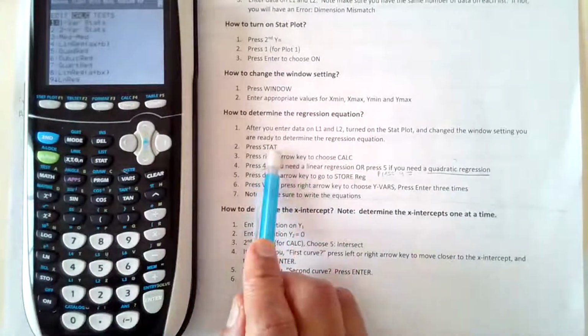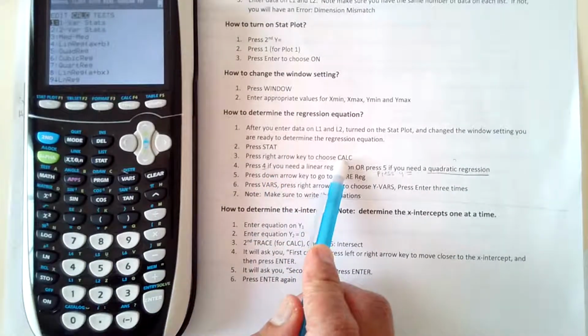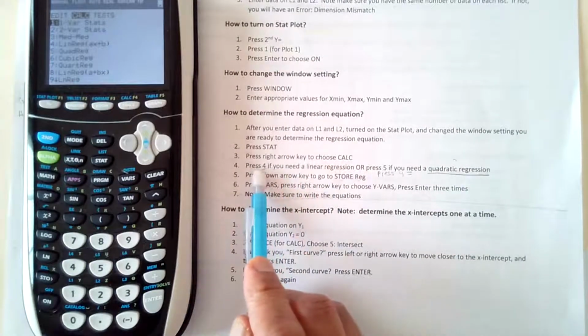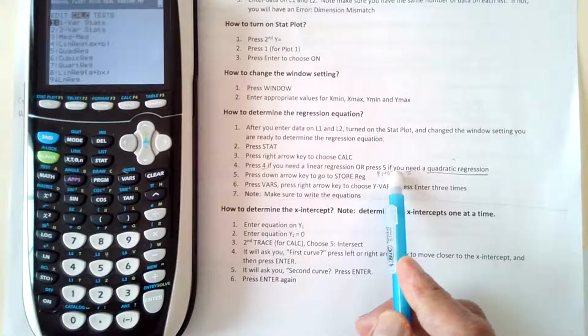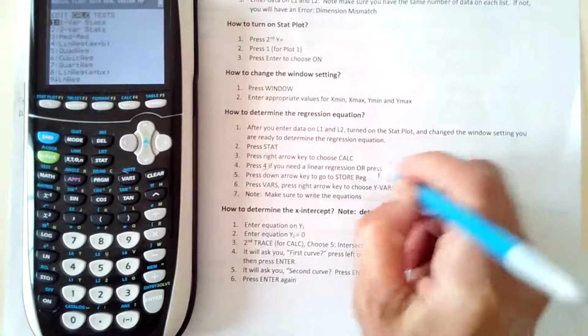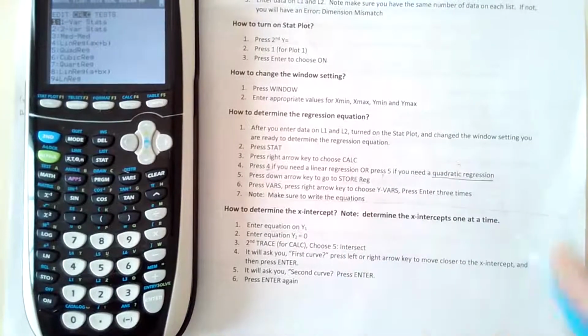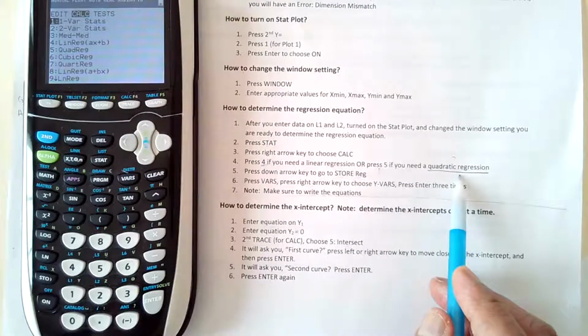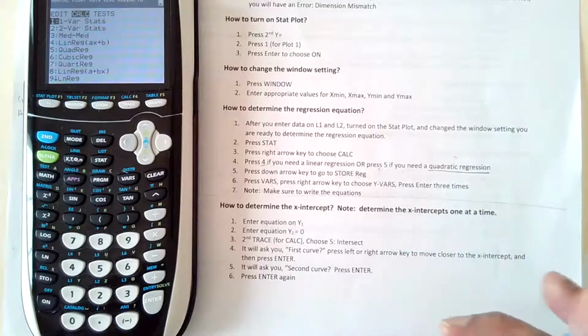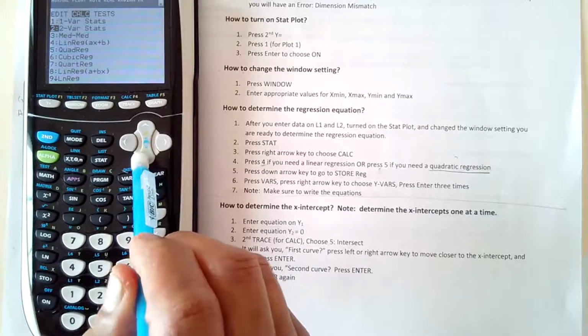So now we have a stat. We go to calc. We want that equation. Press 4 if you need a linear regression, and that's what we want. Press 5 if you're doing quadratic regression. When we get into unit 4, we'll be looking at quadratic regression. So I'll go down to 4.